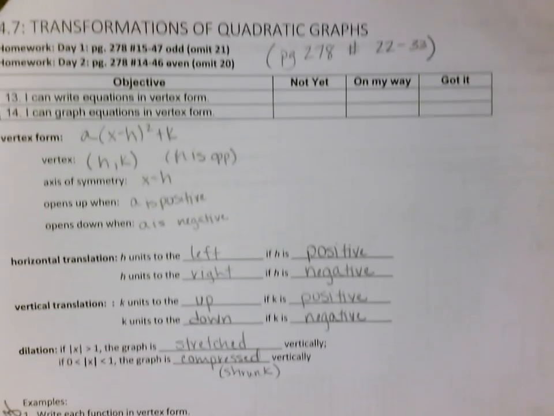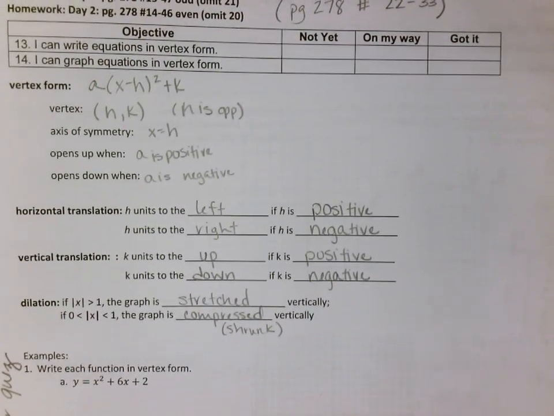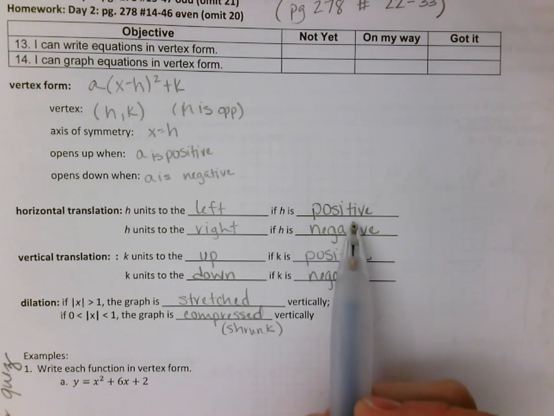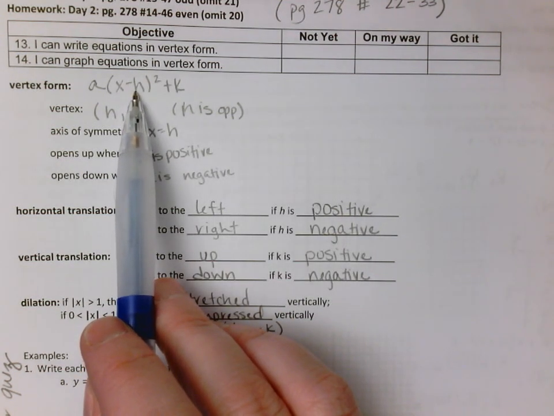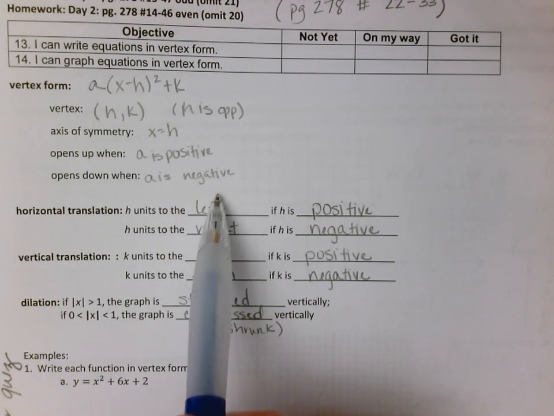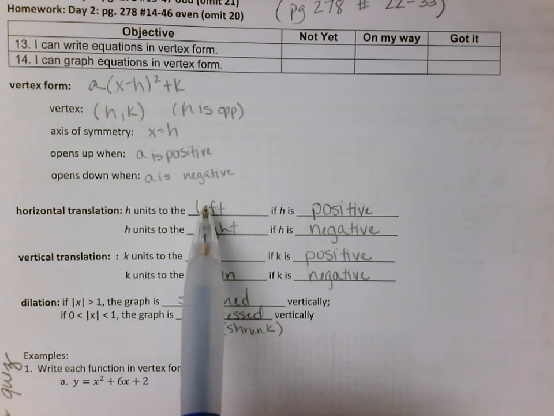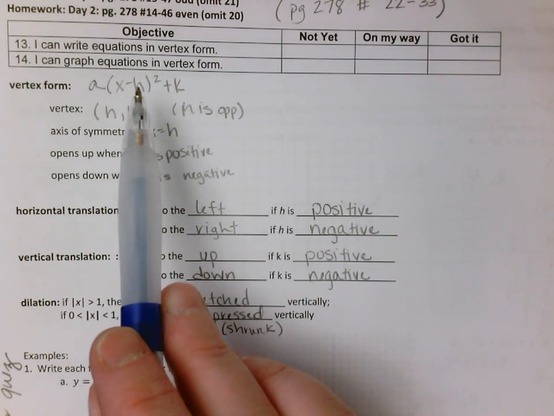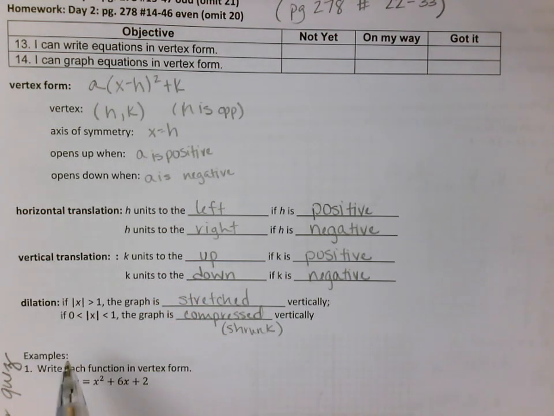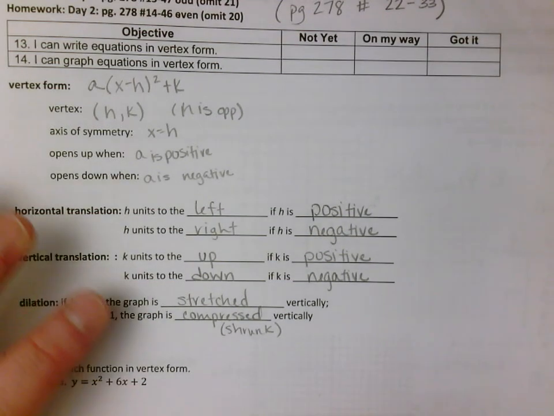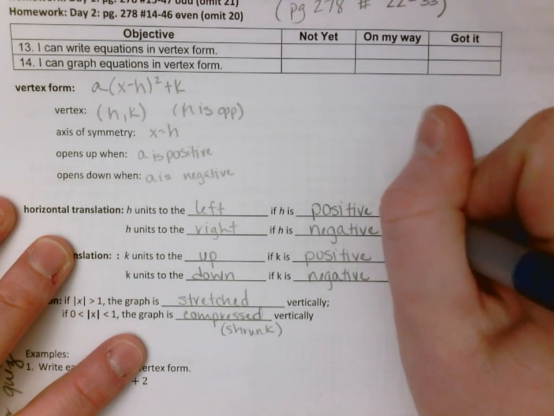Just to remember, horizontal translation, it goes to the left if h is positive. So if your h is positive up here, it's going to go to the left. If it is negative in here, so when you pull it out, it's negative. I think actually I'm going to switch this. So this is an equation.